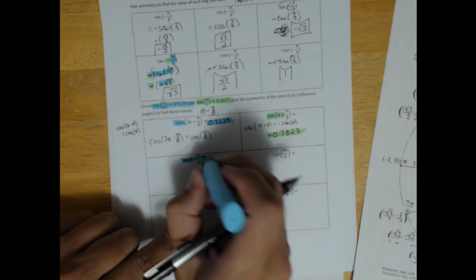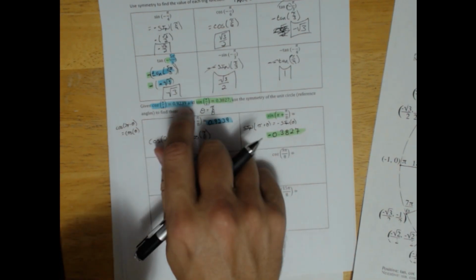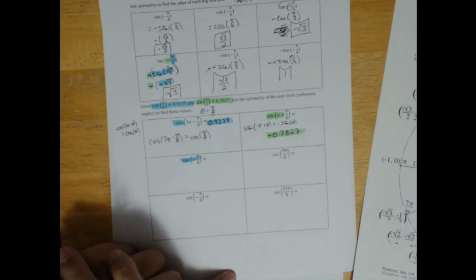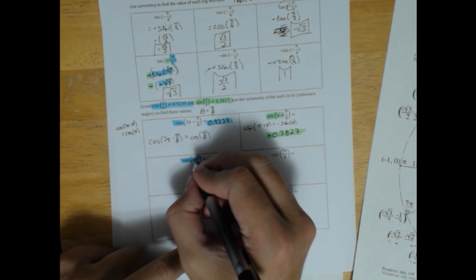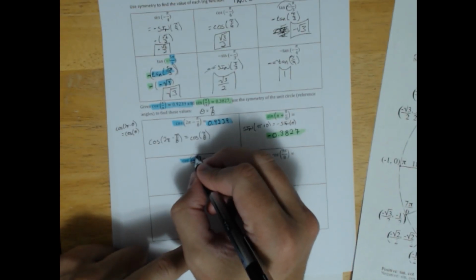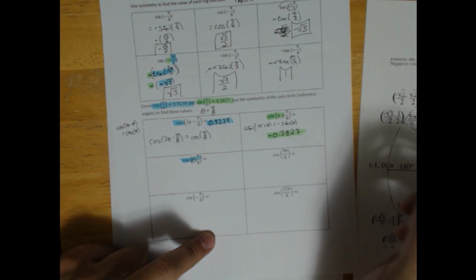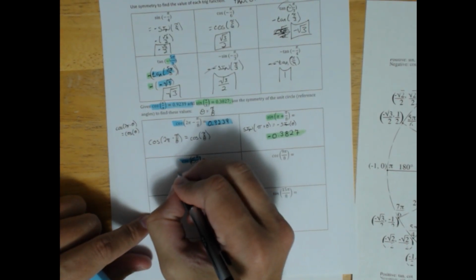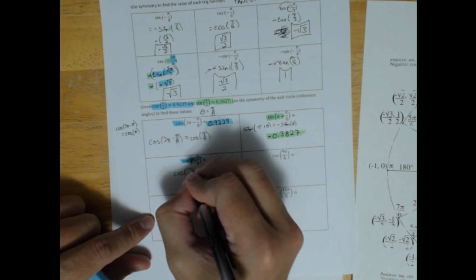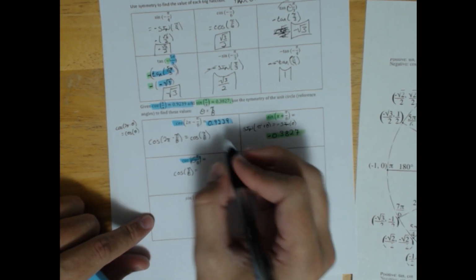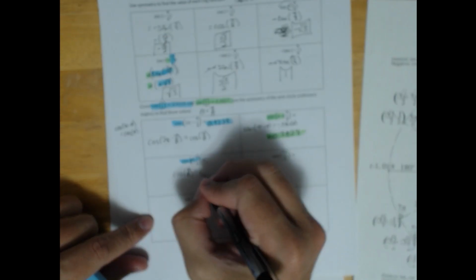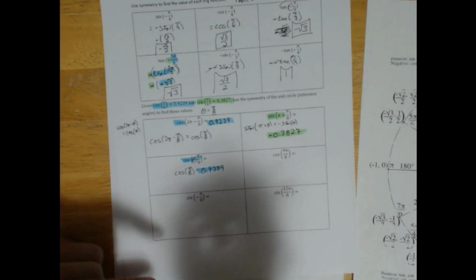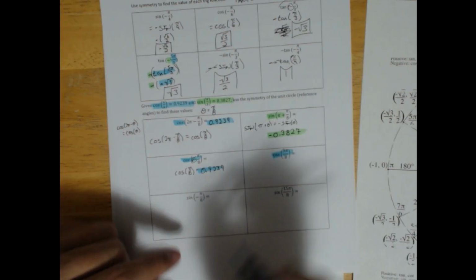Cosine tells us we're going to be using this number right here. It's either going to be positive or negative. Cosine of negative pi over 8, well, that's just a negative angle identity. We can just drop that negative with cosine. So this is going to be equal to cosine of pi over 8, which is equal exactly to 0.9239.